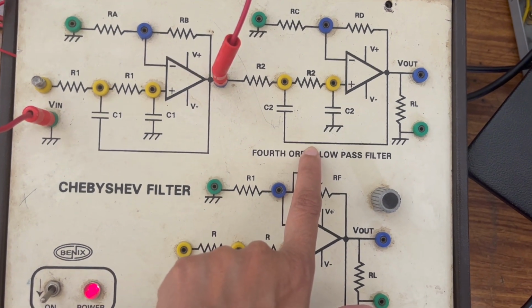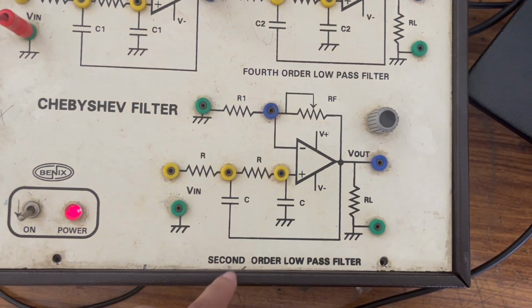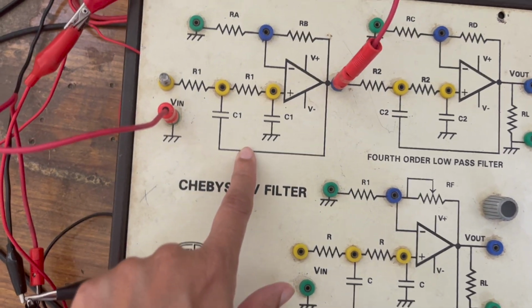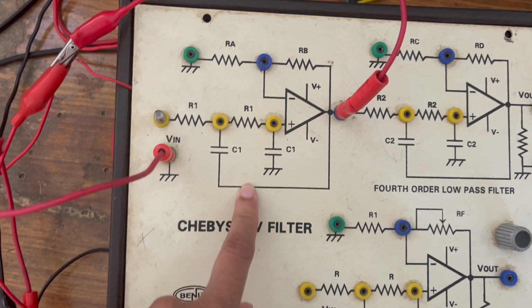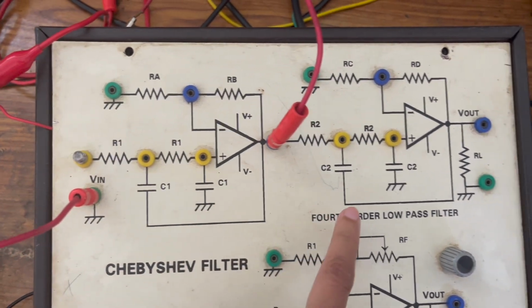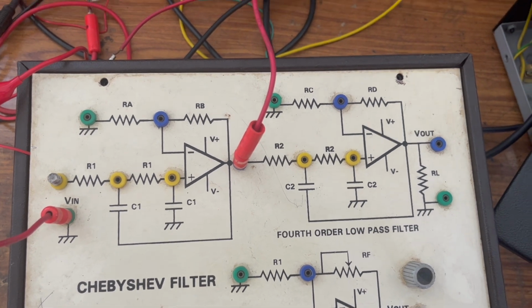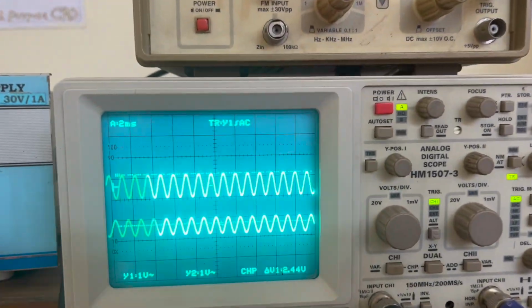This is the 4th order filter and the lower one is the 2nd order filter. In the 4th order filter we have 2 stages of 2nd order filters. So first of all we will observe the output from the first 2nd order filter, and then we will observe the output from the 4th order filter.